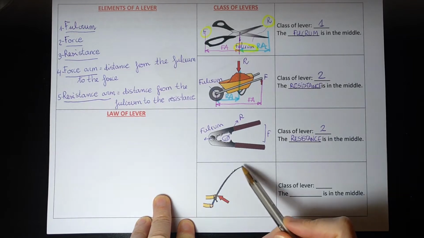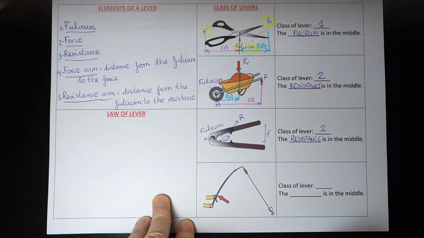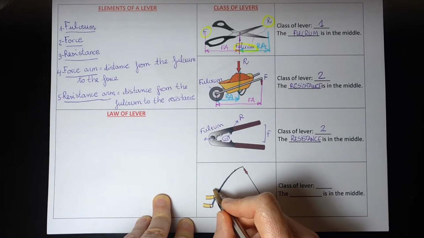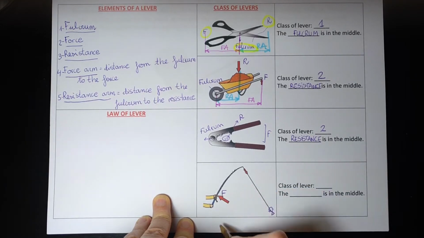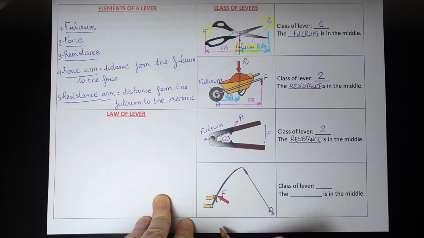Here we have a fishing rod, una caña de pescar. And here would be our face, okay? You have the 2 hands holding the fishing rod, but you have here an arrow. It means this is the hand that is making the effort. So this is the force. This is only for supporting the fishing rod.